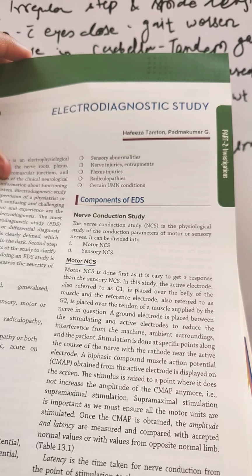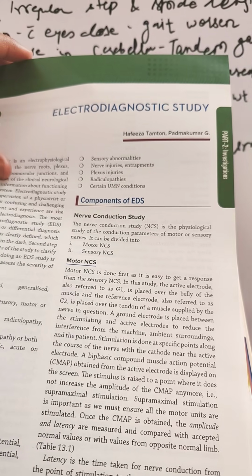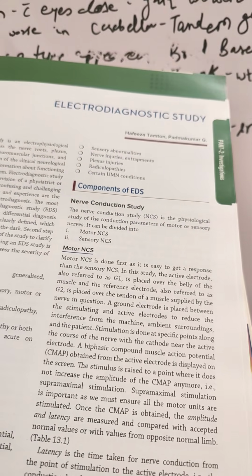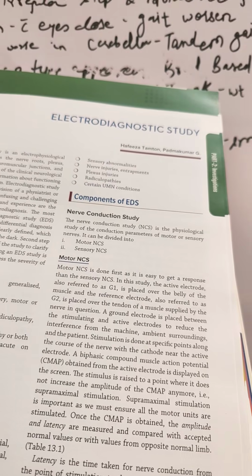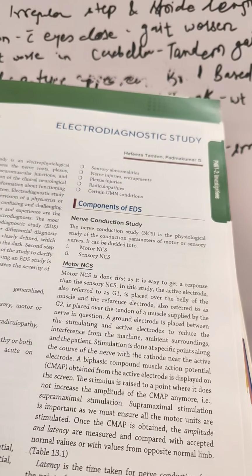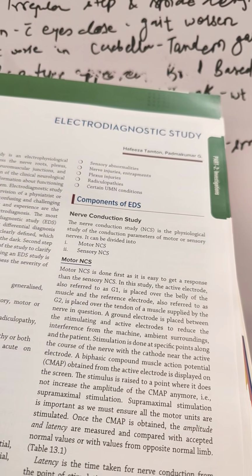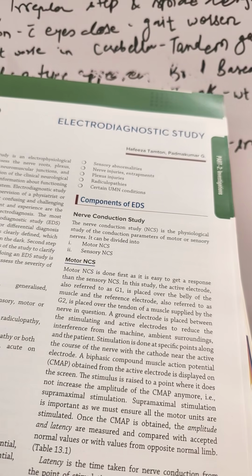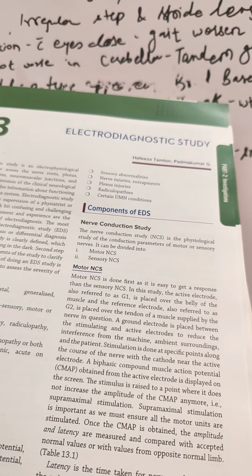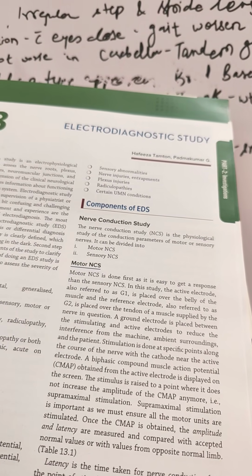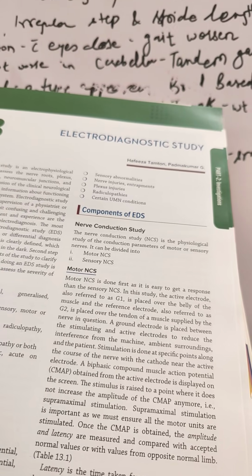The biphasic compound muscle action potential, CMAP, obtained from the active electrode is displayed on the screen. The stimulus is raised to a point where it does not increase the amplitude of the CMAP anymore. That is supramaximal stimulation. Supramaximal stimulation is important as we must ensure all the motor units are stimulated.